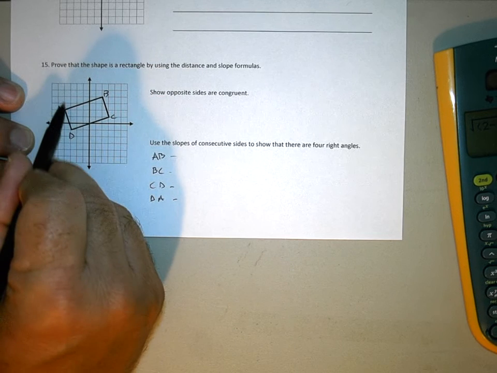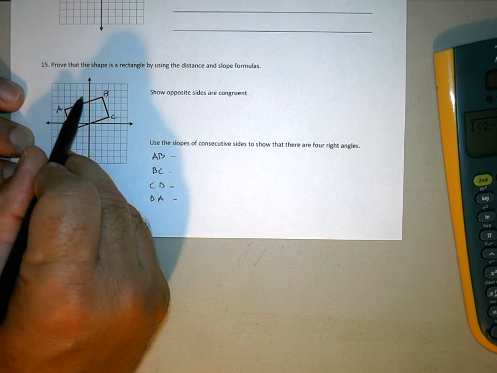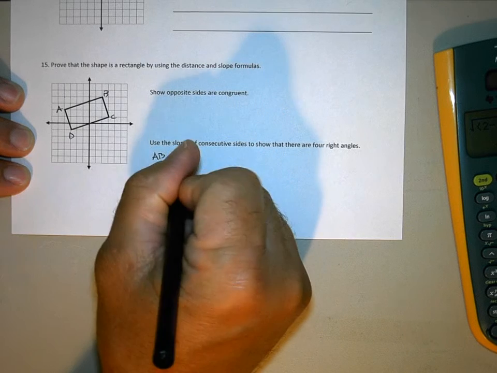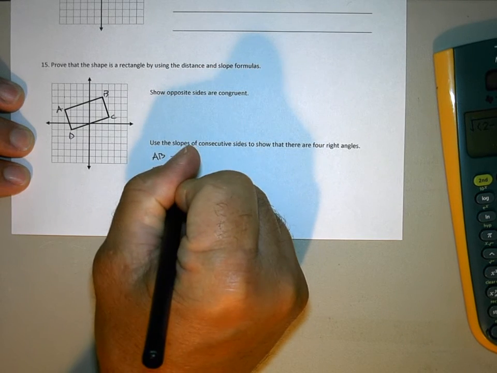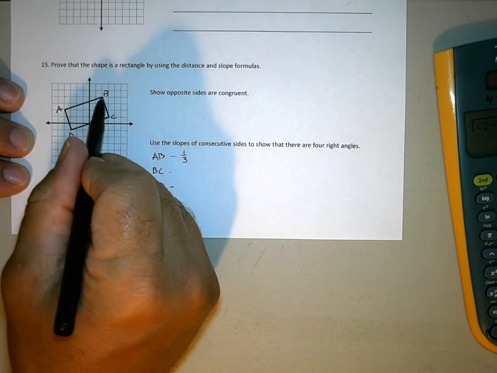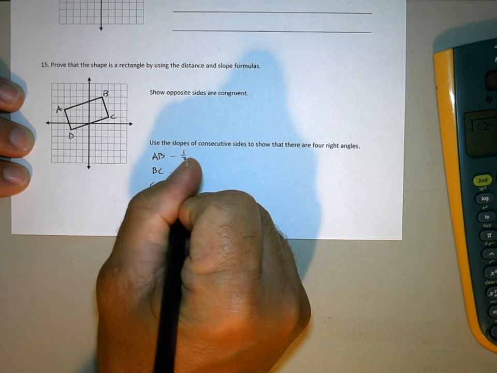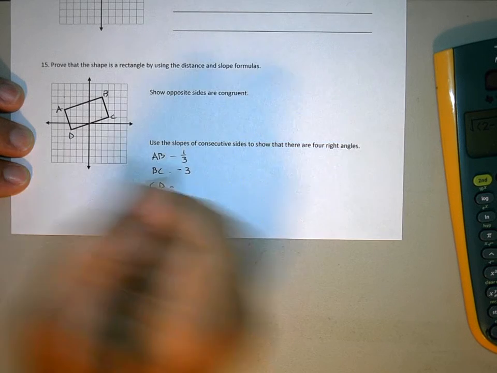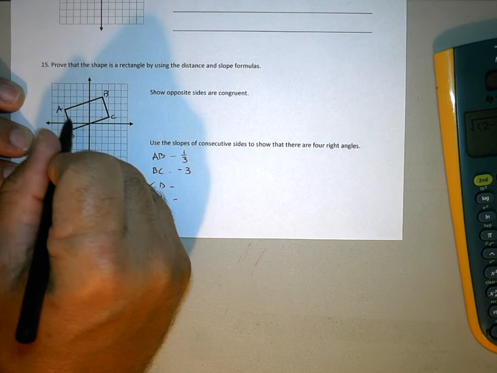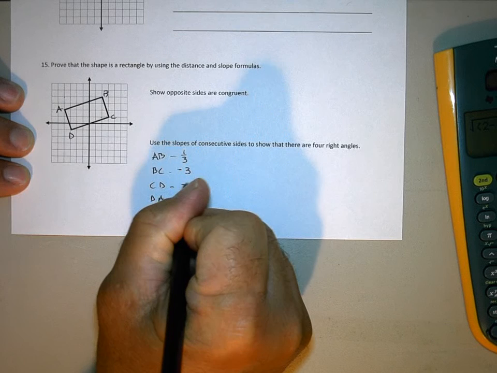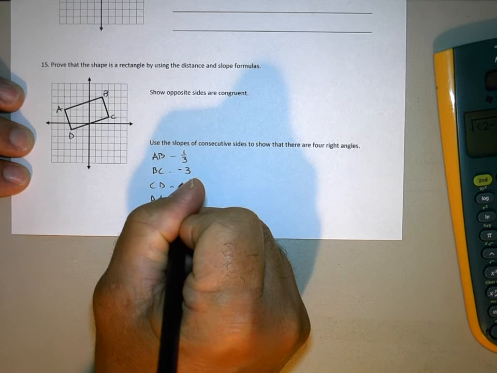AB is rise 2, run 1, 2, 3, 4, 5, 6. So you rise 2, run 6, it reduces to 1/3. BC is down 1, 2, 3, run 1, so it is -3. CD is rise 2, run 6, so it's positive 1/3.